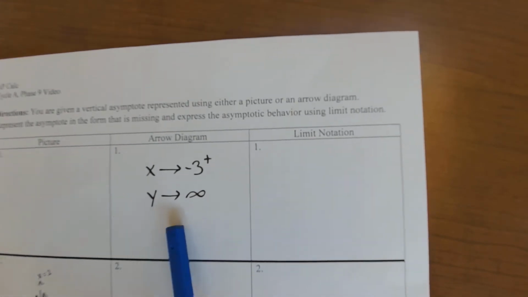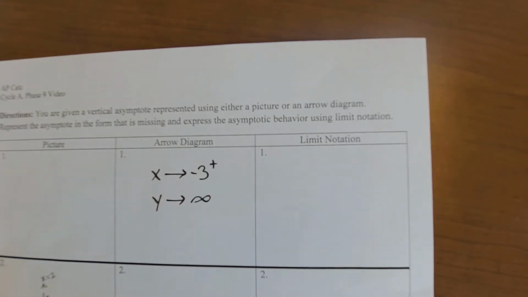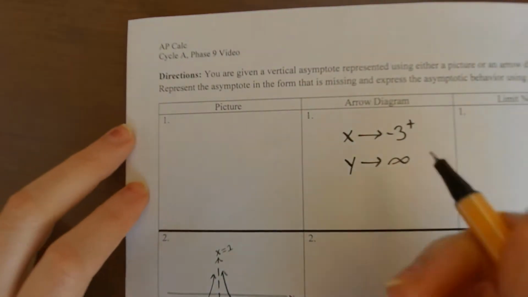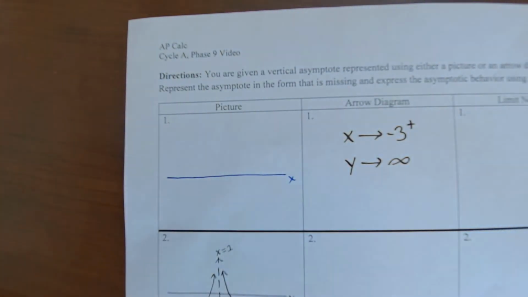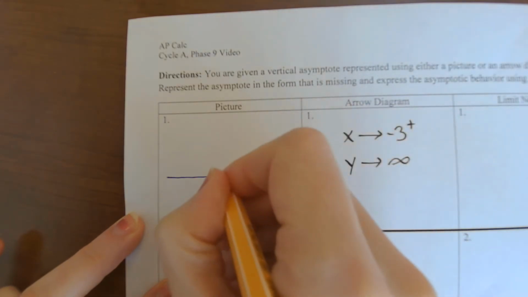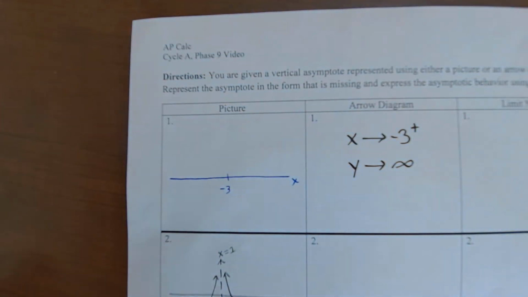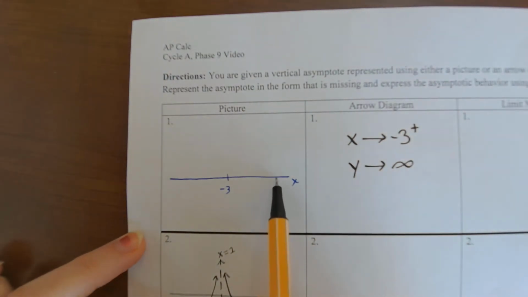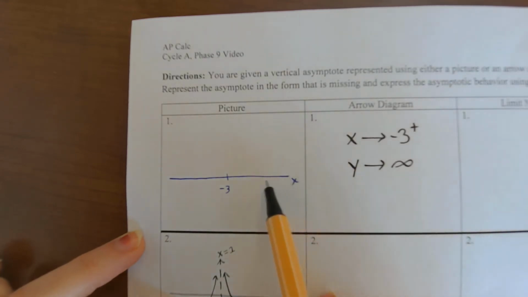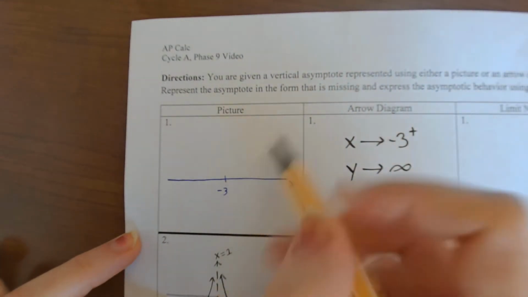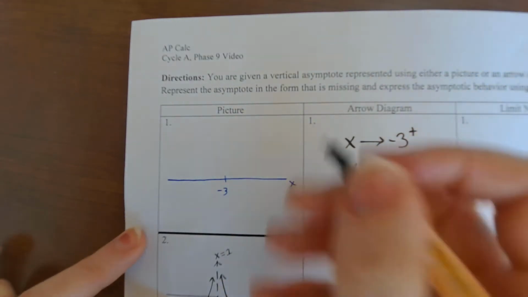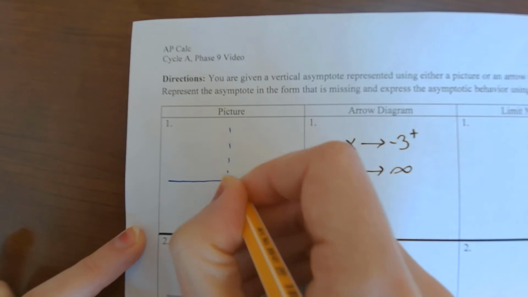This arrow diagram is telling us that as x approaches -3 from the right, y is approaching infinity. All right, so for my picture, I'm not going to draw the y-axis all the time. So here's the x-axis, all right? And so x is approaching -3 from the right. I can just put wherever I want, like -3. And as x is approaching -3 from the right side, the y's are shooting up to positive infinity. And the closer and closer I get to -3, as I'm on the right of it, the y's are going to be getting huge really fast. So that's why we've got some asymptotic behavior going on.